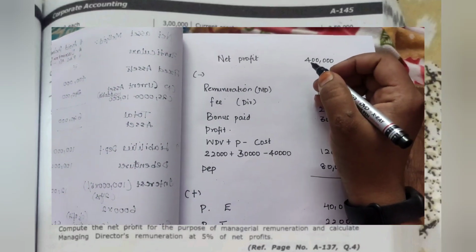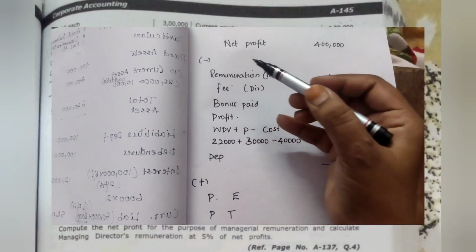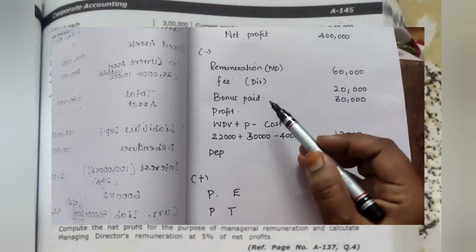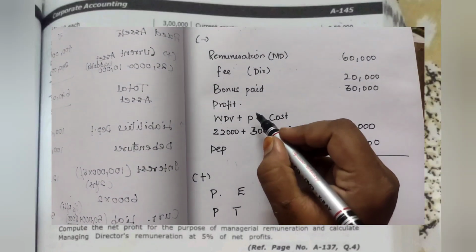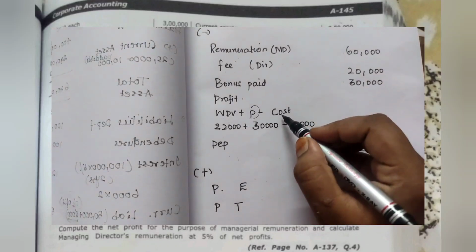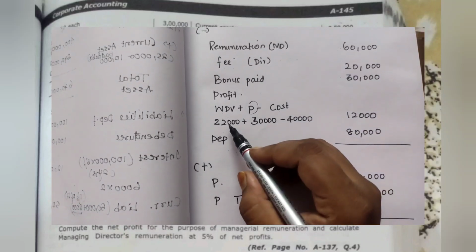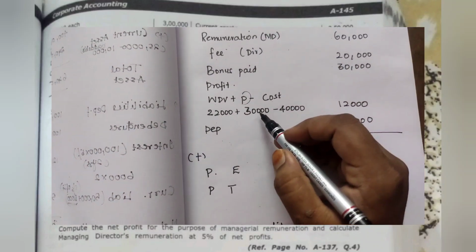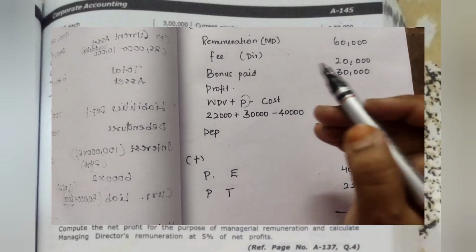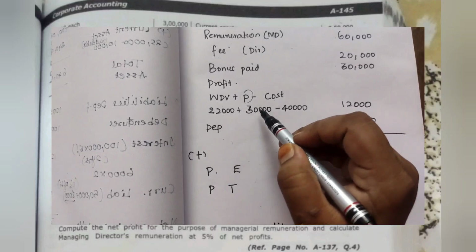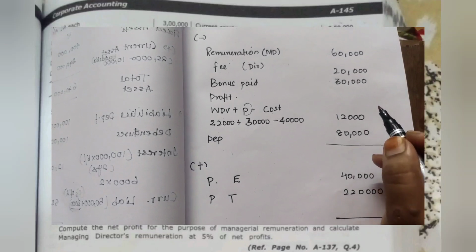To calculate the managerial remuneration, the net profit is given, which is 4 lakh. Another thing we need to add back is the remuneration of MD, fees of director, bonus paid. Then the profit on sale: written down value is 20,000, sale price is 30,000, cost is 40,000. So we add the written down value plus profit, and then minus the cost. This is our profit, so we need to deduct it.